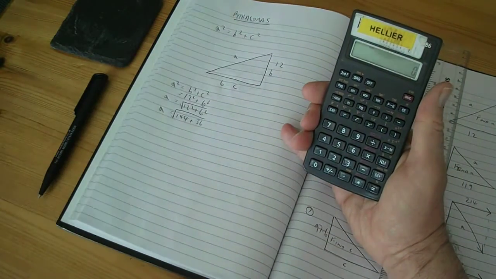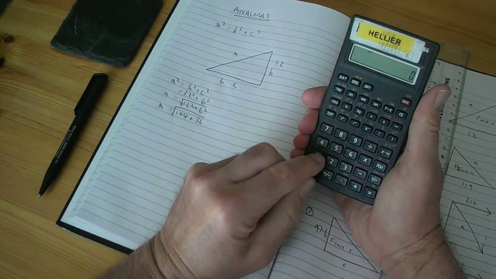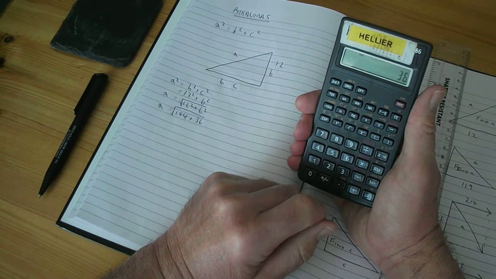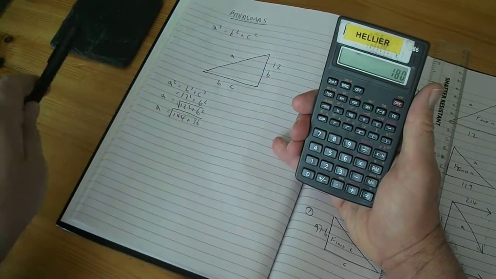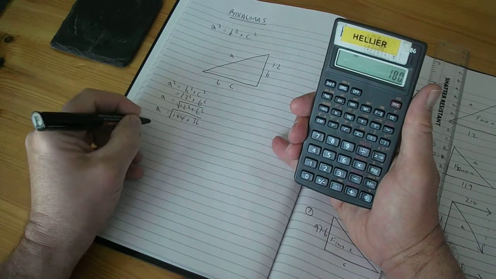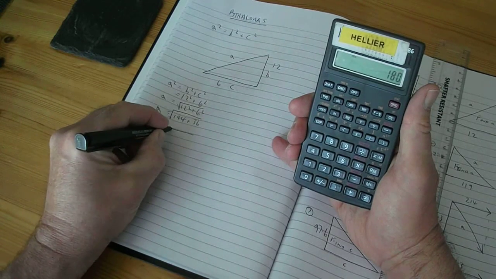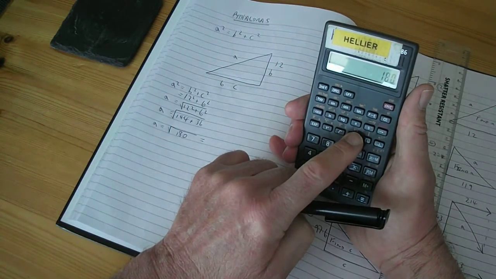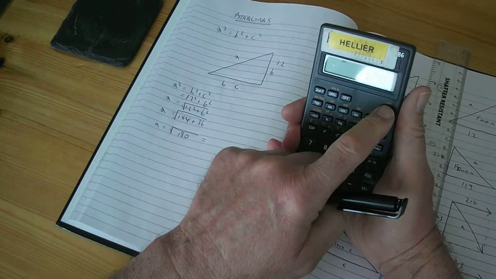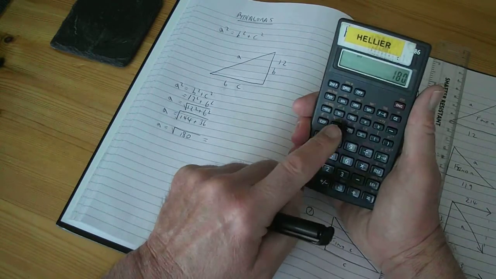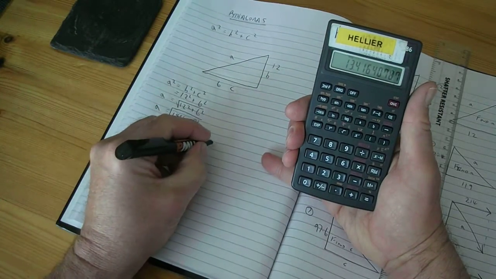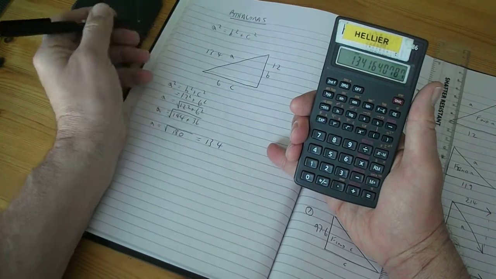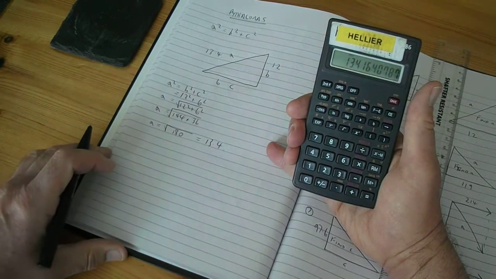So on my calculator, which is probably slightly different from yours, it's 144 plus 36 equals 180. So A equals the square root of 180. And that comes to, I've got a square root button here, which is slightly different from yours. Oops, beg your pardon, 180. Square root button is 13.4. So this side is 13.4. So when you get that result, just write it on the side of the triangle.